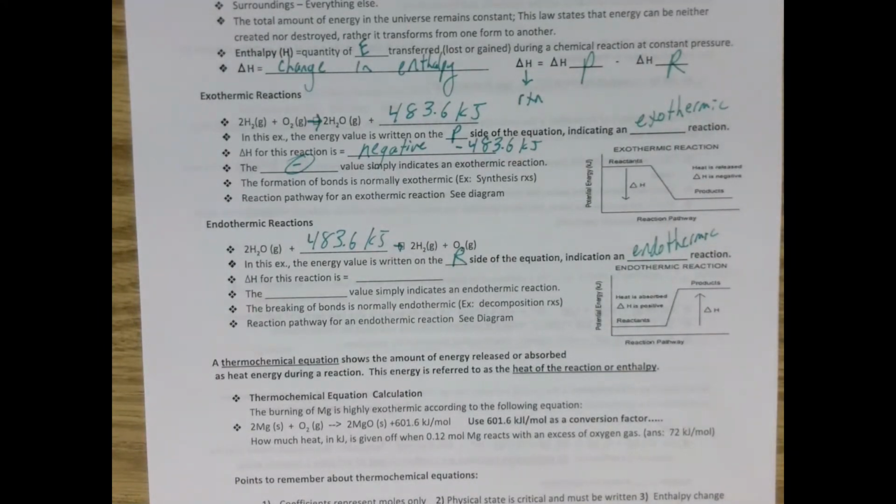So do you pretend like the energy part isn't there? That's not part of the reaction, you wouldn't call that... No, you don't really call it a reactant or product, we just write it over there to see. Oh, so it's not really part of it. I mean, you have to have it to do the reaction, but it's not really a physical thing you can hold.